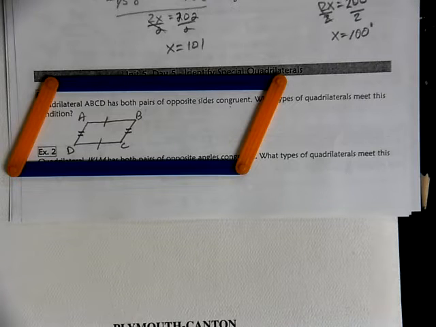Okay, what types of quadrilaterals meet this condition? There's a whole bunch of quadrilaterals that have this property. Can you name the quadrilaterals? You got to be pushing some quadrilaterals through your mind when you determine this.